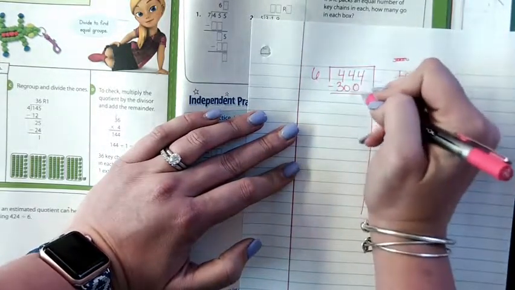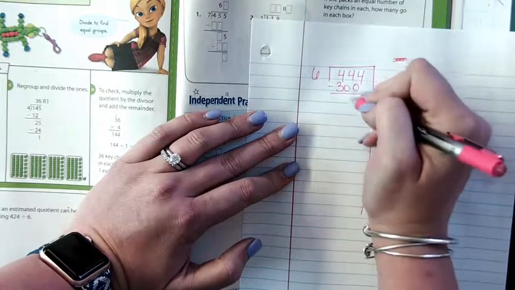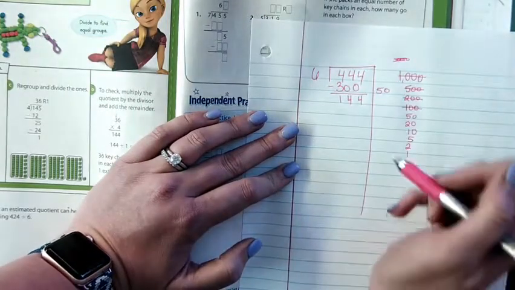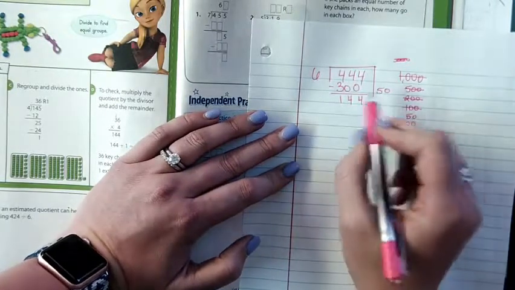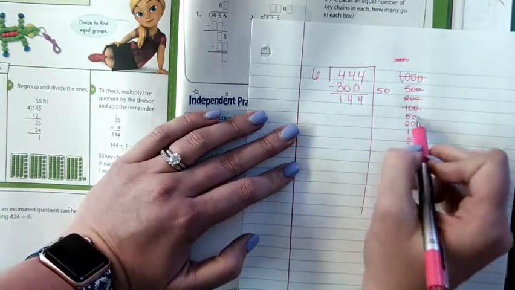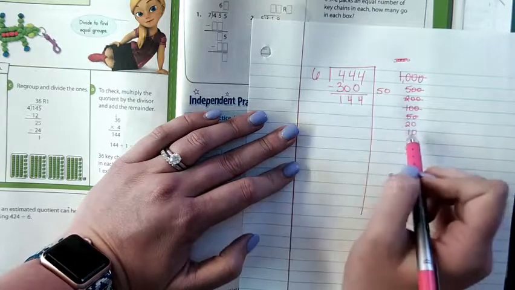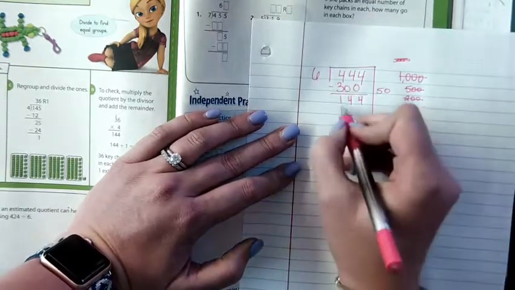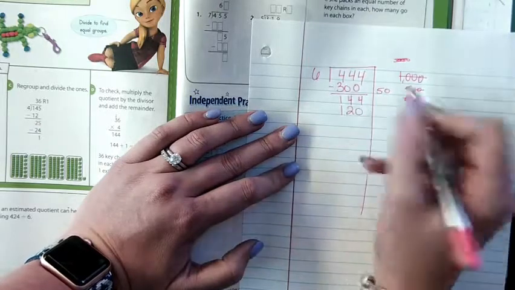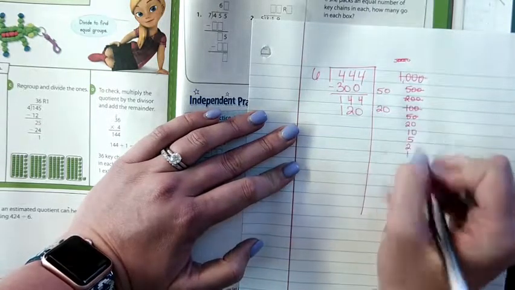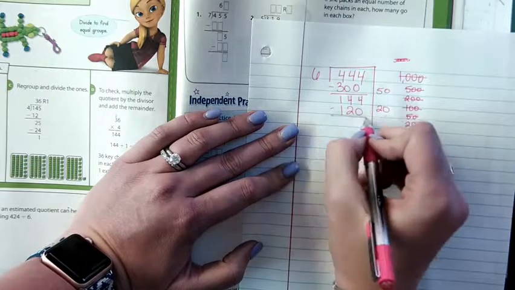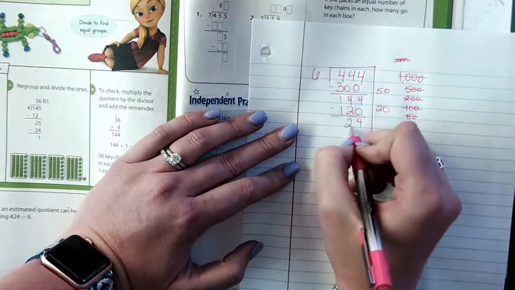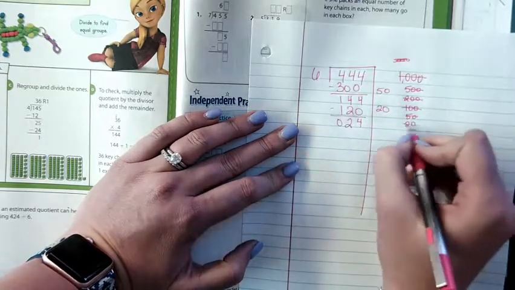So 4 minus 0 is 4. 4 minus 0 is 4. 4 minus 3 is 1. So now I know I can't take another 50 out or another 300 out. So I'm going to cross that off. 6 times 2 is 12 with a 0 on the end of it is 120. I do have that. I'm going to put my 20 here, and we're going to subtract. 4 minus 0 is 4, 4 minus 2 is 2, and then we have 0.